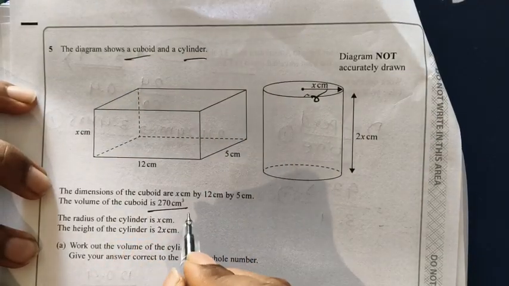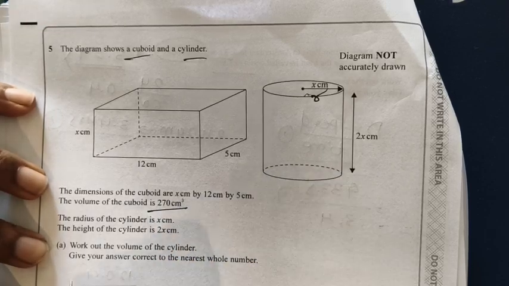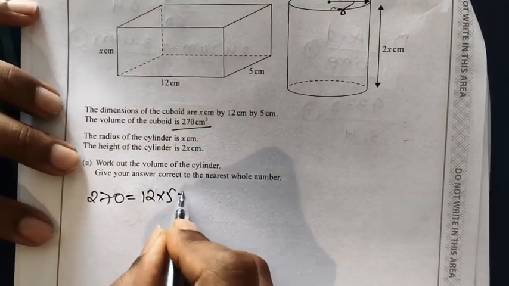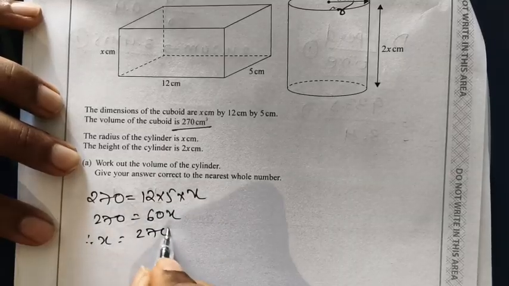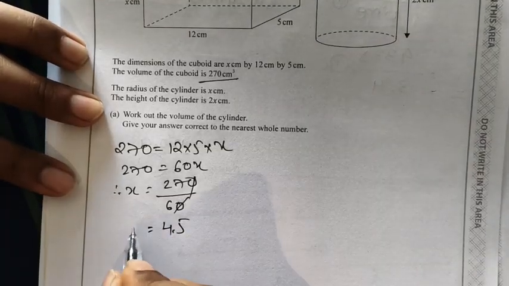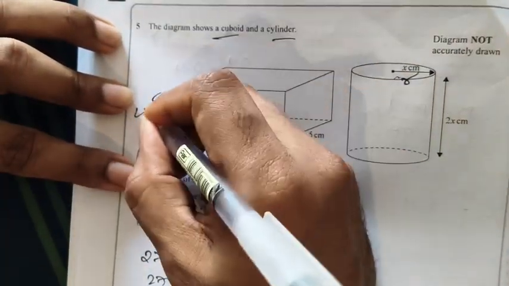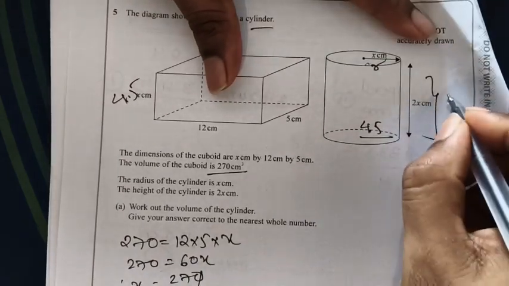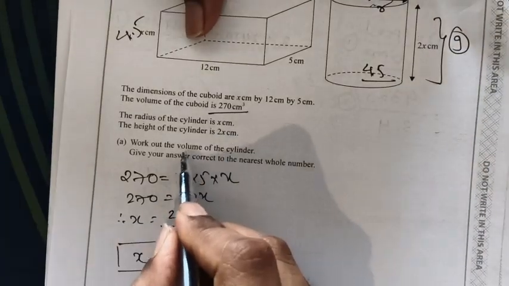So what they are saying is that the cuboid is x by 12 by 5, the volume is 270. Means 270 is equal to 12 into 5 into x, which is equal to 60x. Hence, x is equal to 270 upon 60, which is equal to 4.5. Correct? So we got x as 4.5. Let's mark x as 4.5 here. Radius is also 4.5. So obviously my height becomes twice of 4.5, which is 9. Correct? Now we have to calculate the volume of the cylinder.